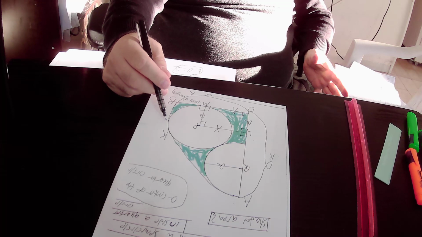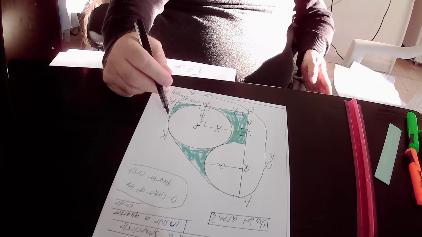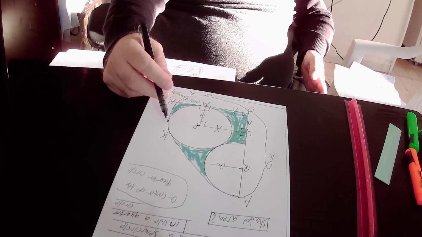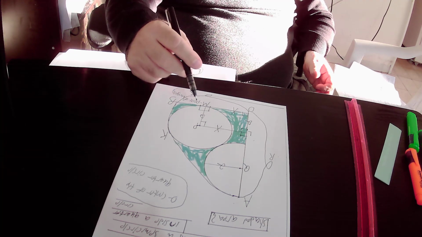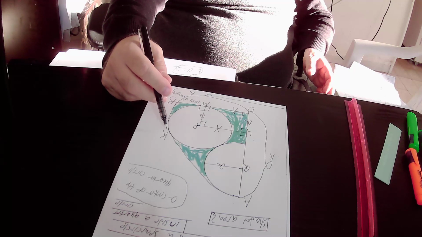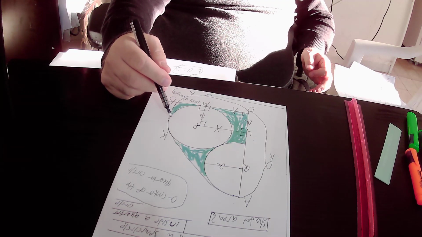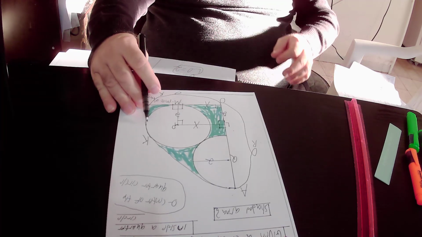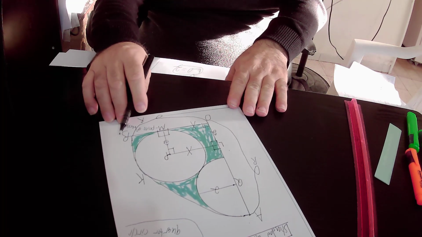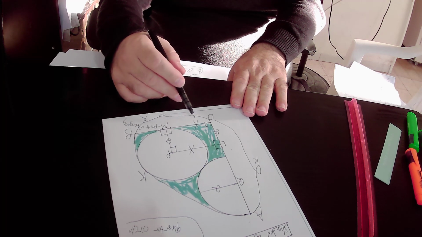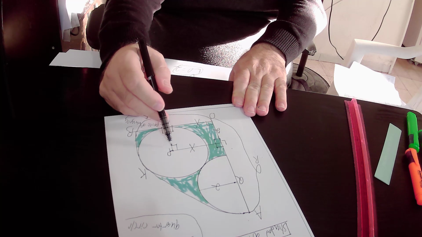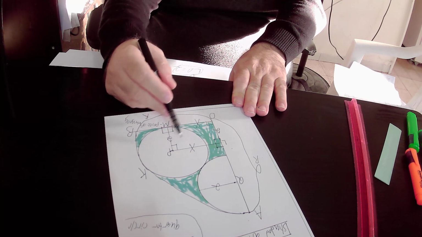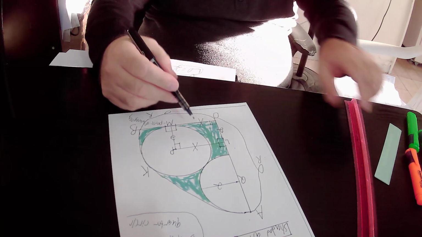I'll repeat again, that is actually point K in this case. So here, point O is the center of the quarter circle. Point P is the center of the circle. And the straight line that joins their centers together is the straight line OP.